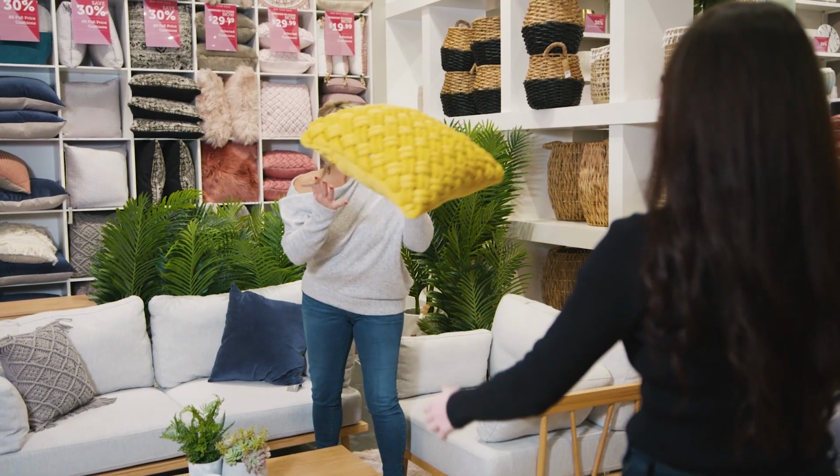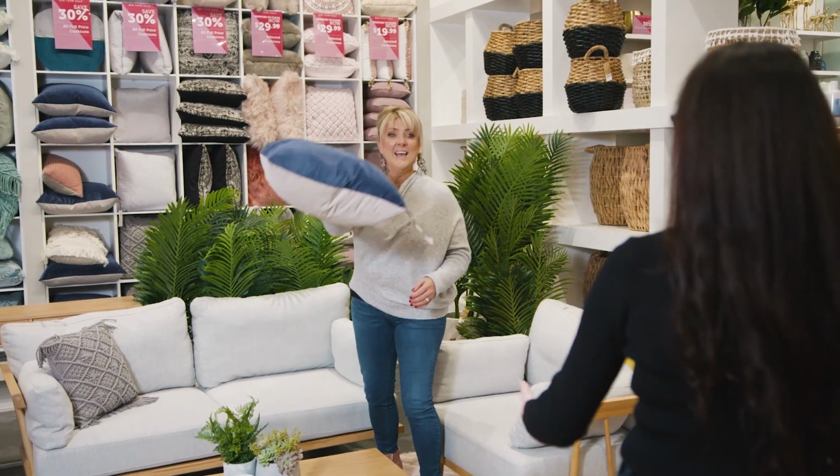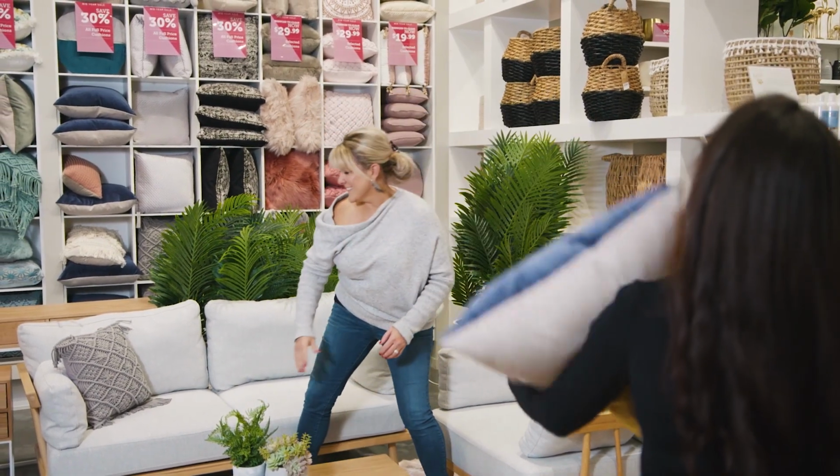Great styling happens over time and changes with the seasons. That's right. An excuse to go shopping every single season. So each time the weather changes, change out your cushions for a different look, feel and vibe for the 3 months ahead.